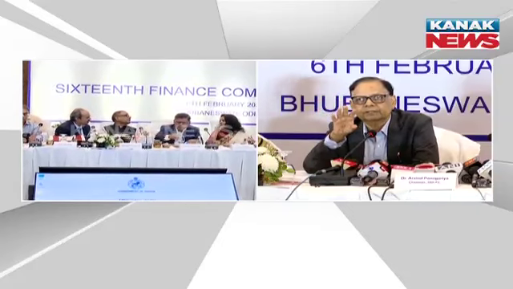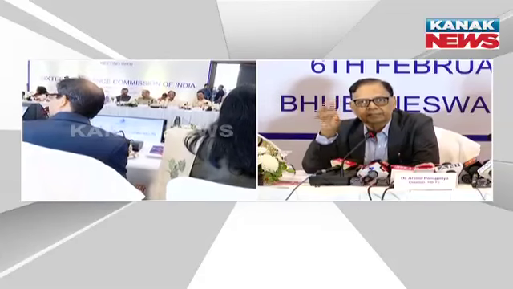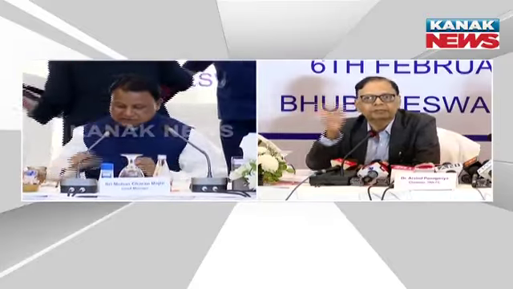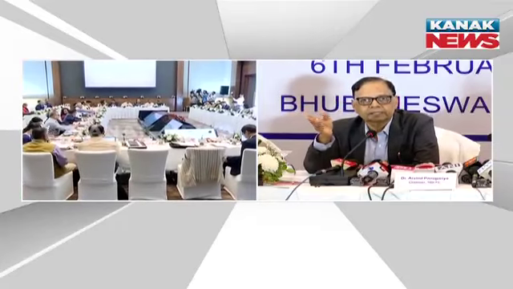The rest of the union tax revenues, including income tax, corporation tax, customs duties, the states' share of the GST, the center's share of the GST called CGST, and the center's share in IGST, all go into a common pool. This pool is what is called the divisible pool, and this is the one that this commission recommends how it should be divided between the center and the states, and then how the state share should be divided among the states.